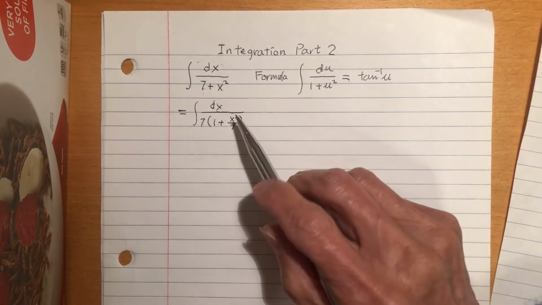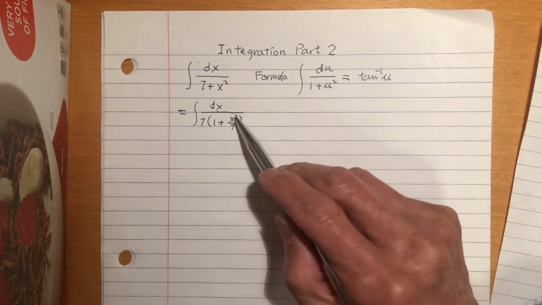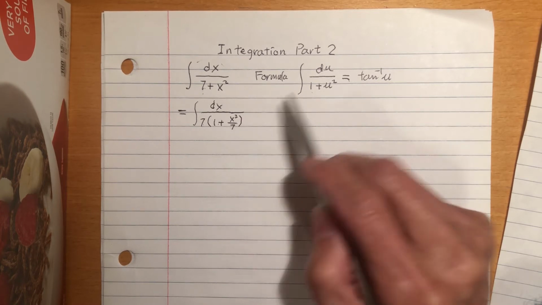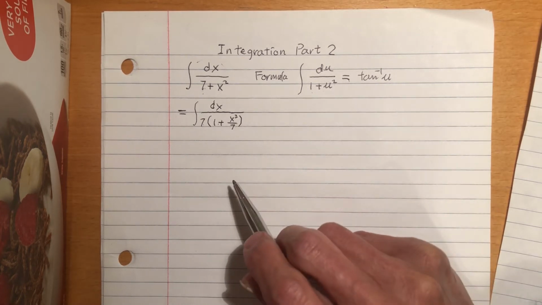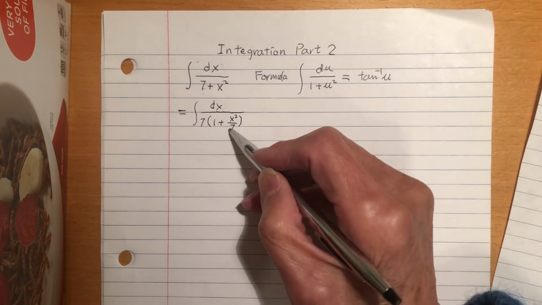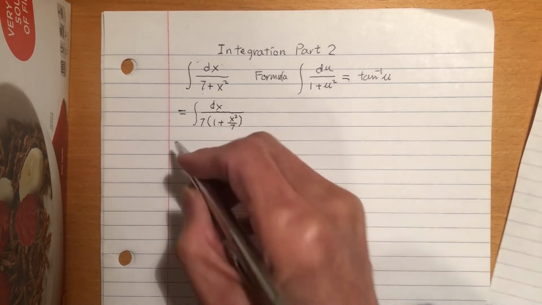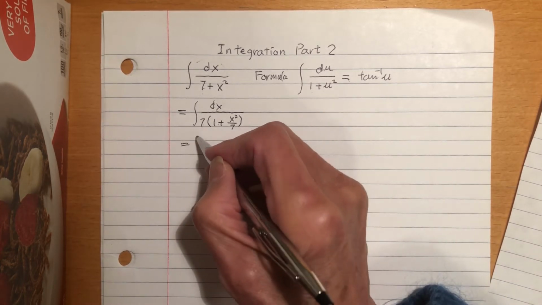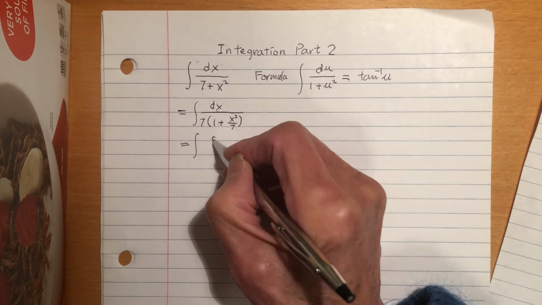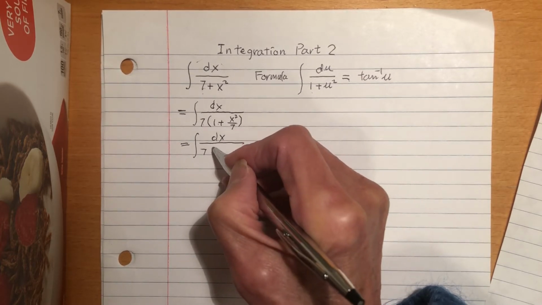Now compare. 1 plus. So this part is my u squared. So I want something squared, which is this. So I rewrite this. Seven here.